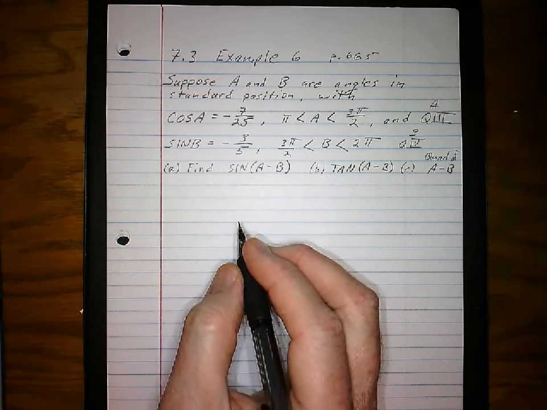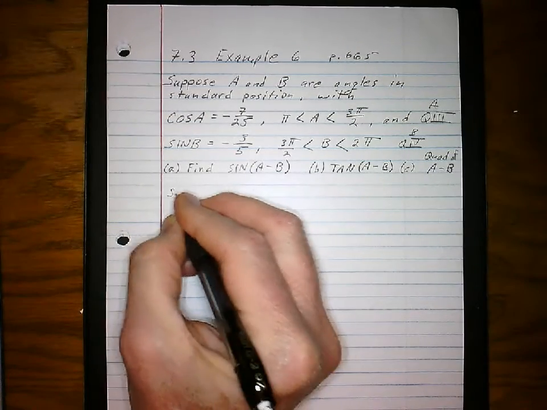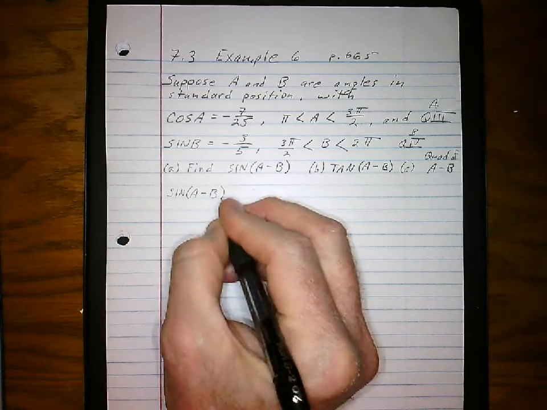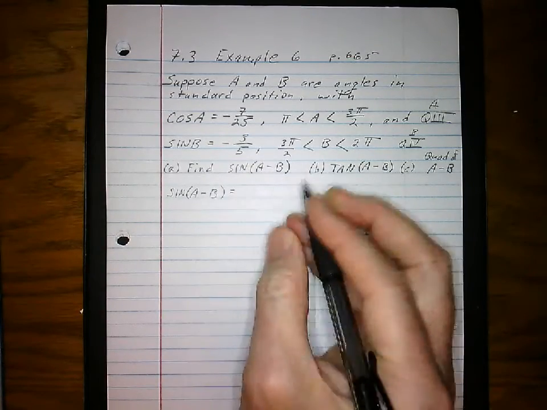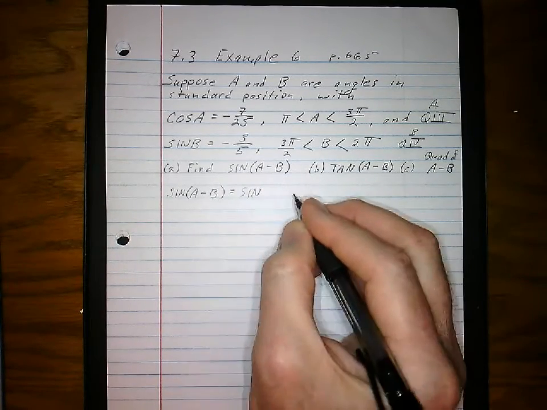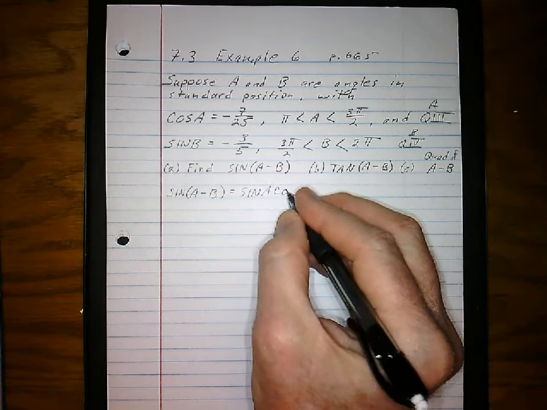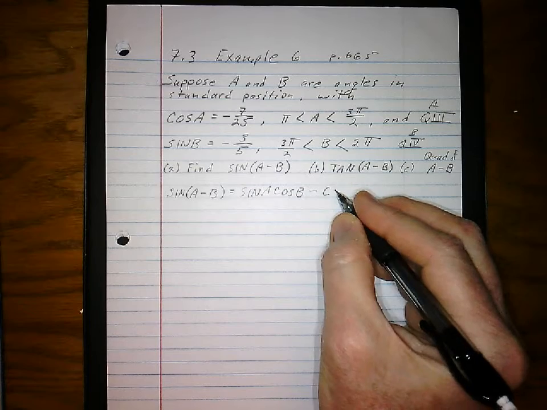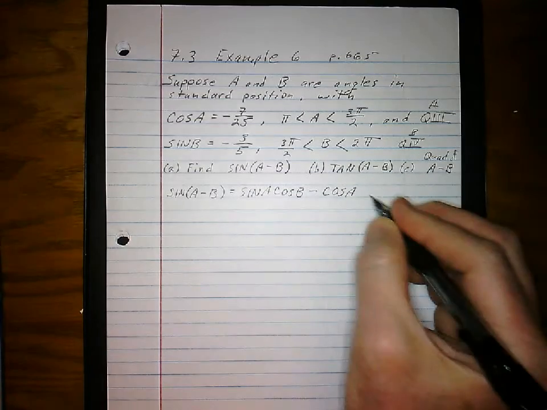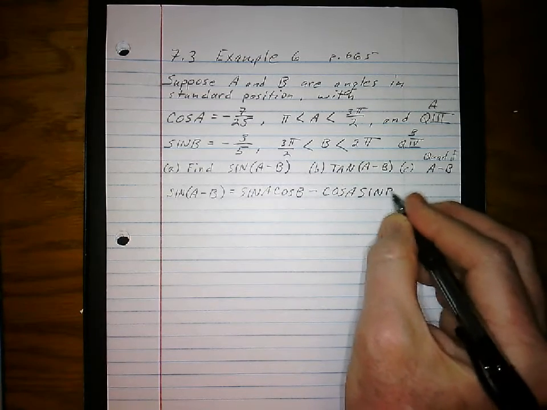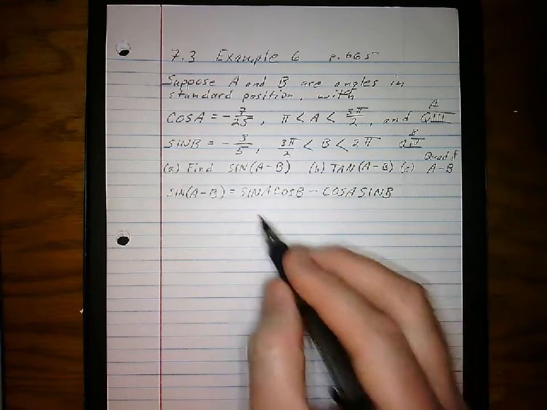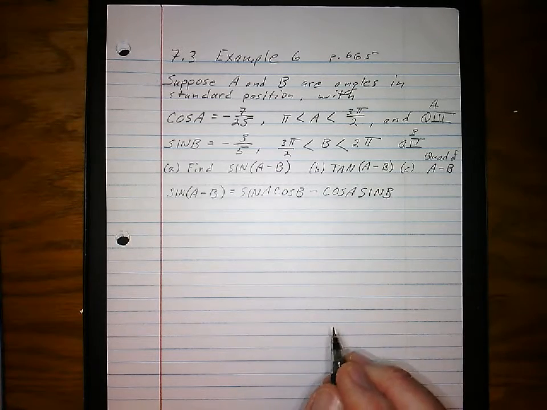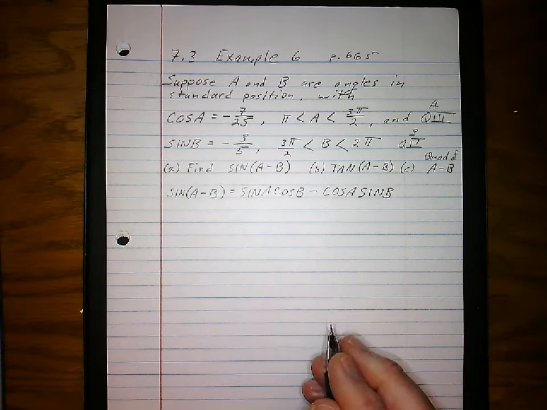Sine of A minus B. So let's write that out. There's going to be a lot to this, but if we have the sine of A minus B, let's find out what we already have. First of all, we've got the sine of A times the cosine of B minus the cosine of A times the sine of B. That's just following that sine, cosine, cosine, sine pattern of the formula. So this literally is the sine of a difference formula.